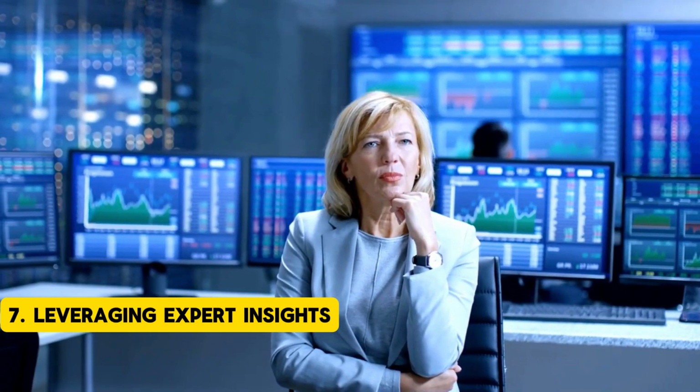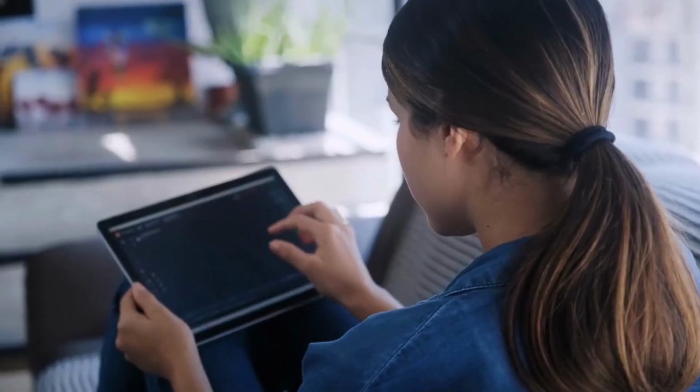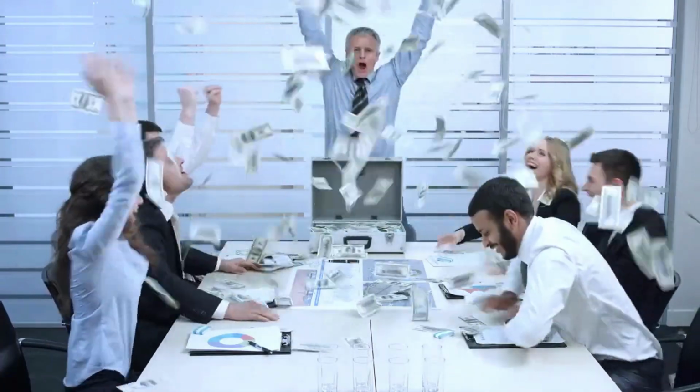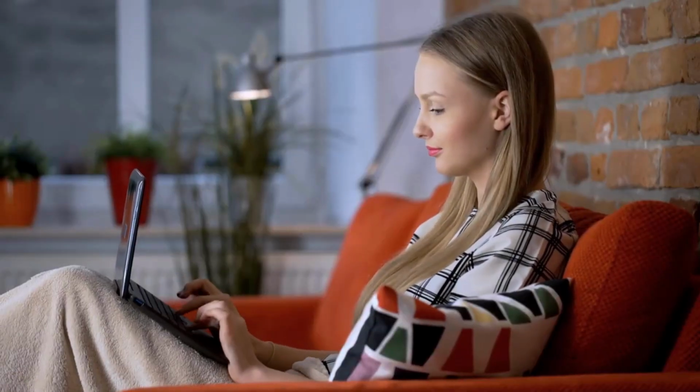7. Leveraging expert insights. In the world of investing, expert opinions act as a lighthouse viewed through the turbulent waters of the stock market. Seasoned analysts and investors dedicate their careers to studying market trends, corporate financials, and emerging opportunities.